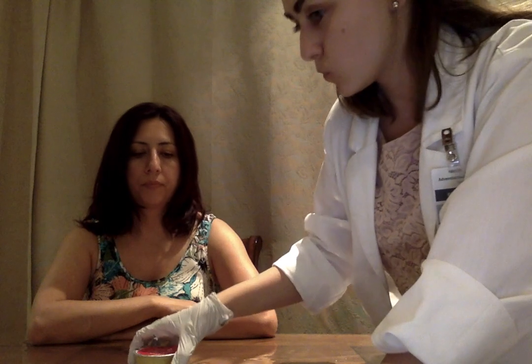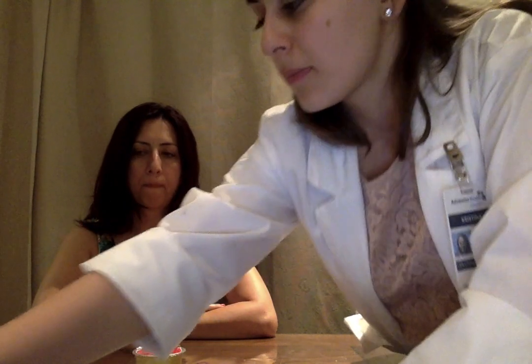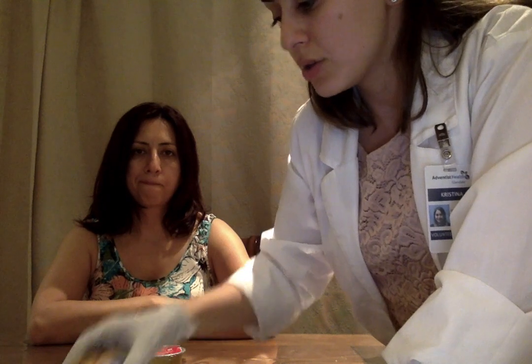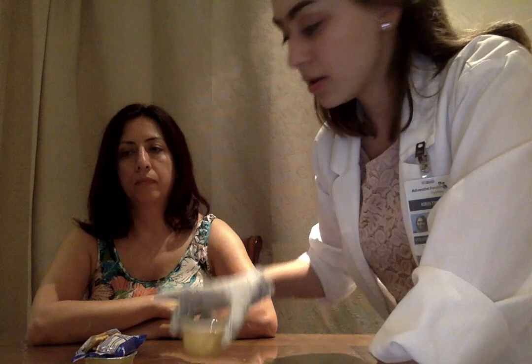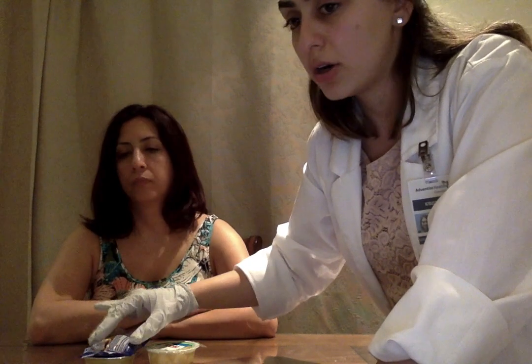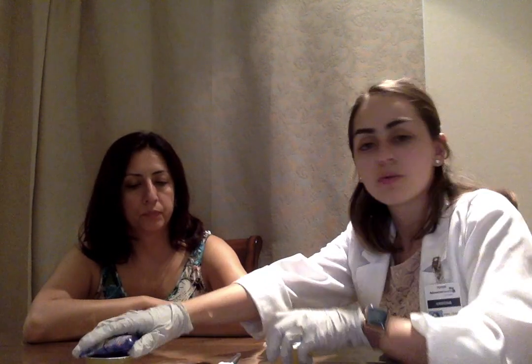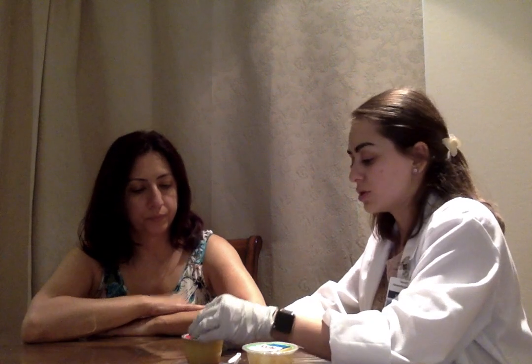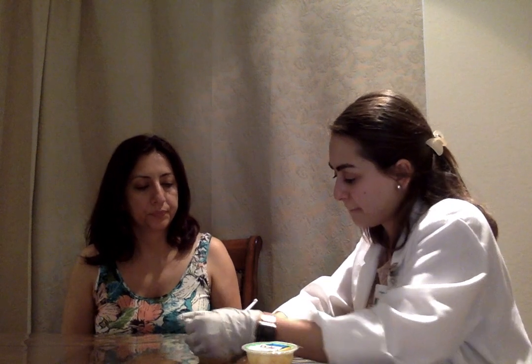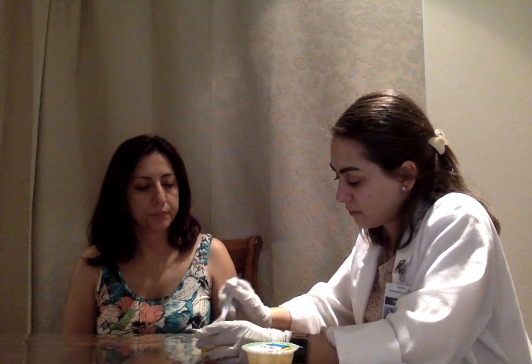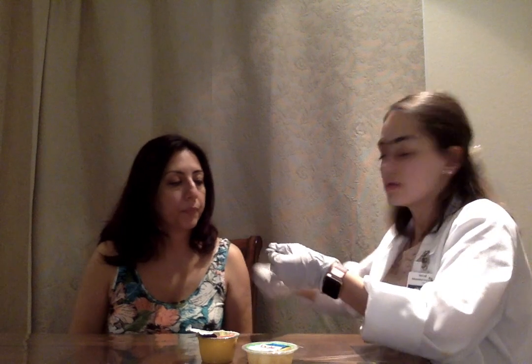So, we have our puree, graham crackers with puree will be our ground, and then we have chopped. And then the graham crackers will be our mechanical soft and regular. Okay, perfect. Let's get started. So we're going to start with puree first, which is the least restrictive. This is a teaspoon of puree.